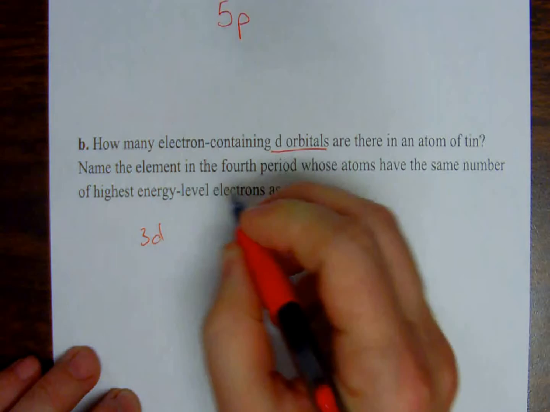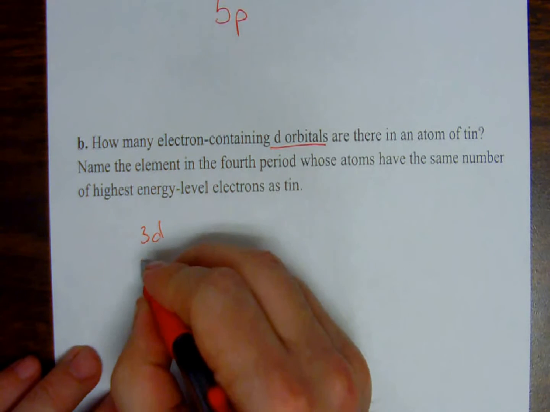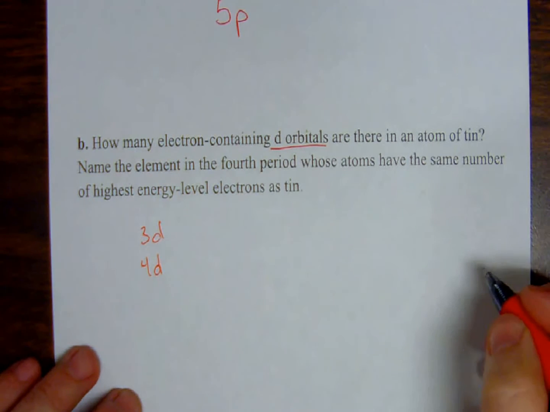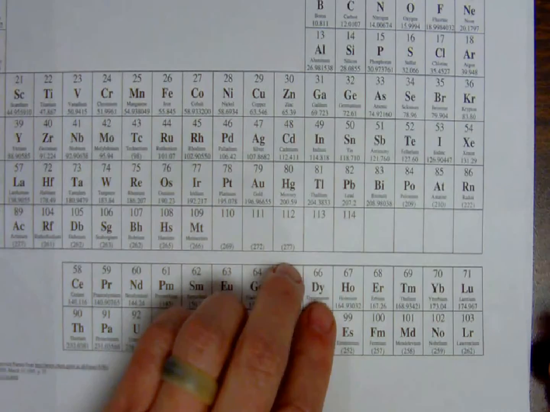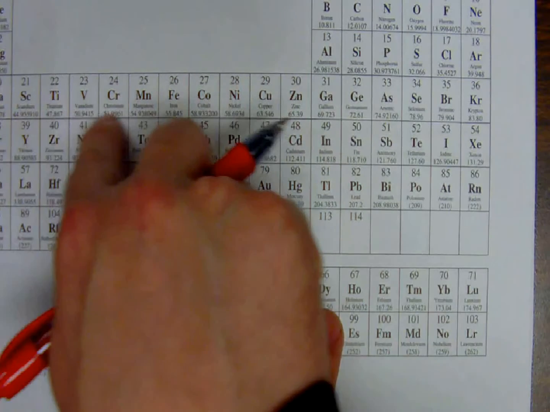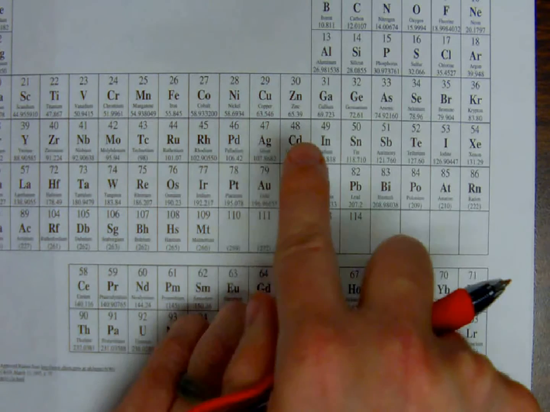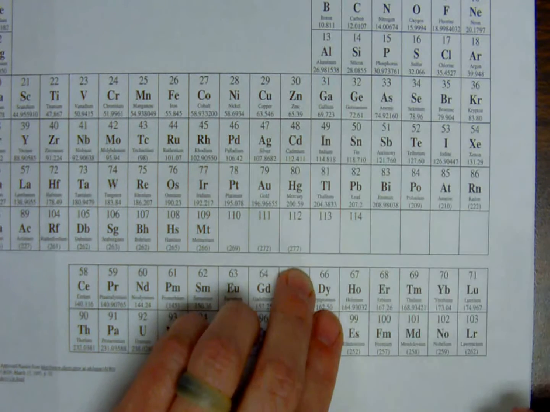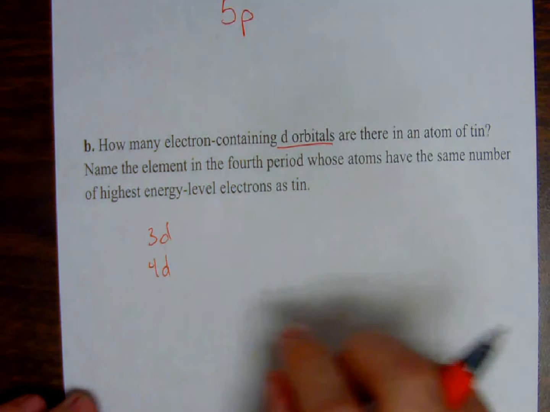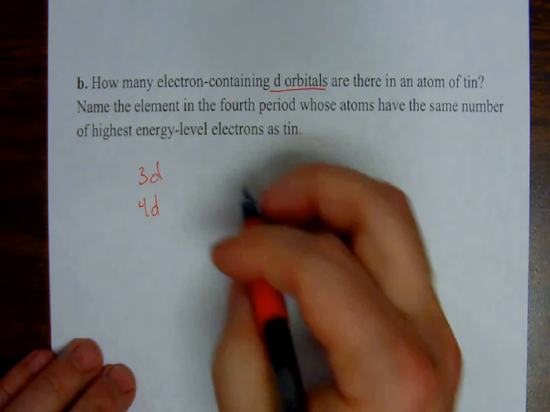That means every orbital in each of these sublevels is going to be full. So how many orbitals are there in a d sublevel? 5 orbitals. How many d orbitals are we talking about here? We're talking about 2 different sublevels.